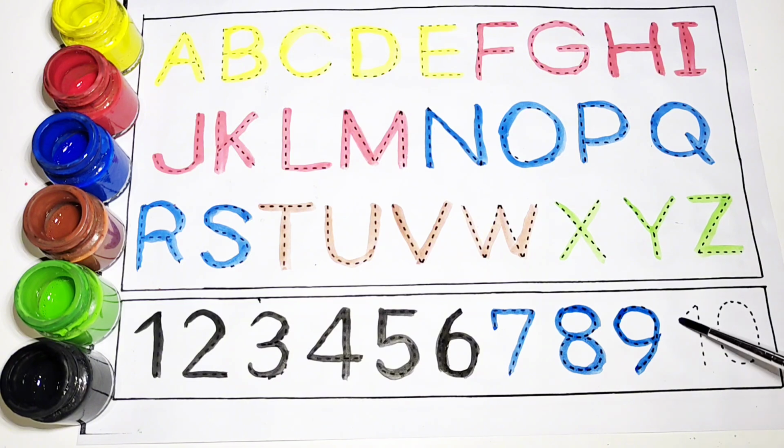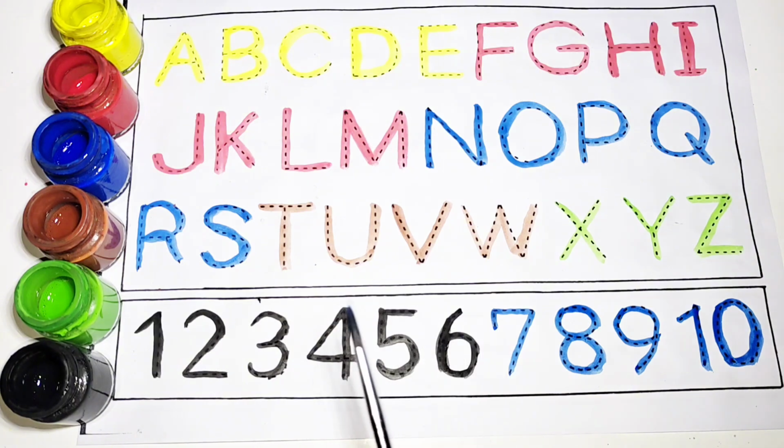The last one is 10. T-E-N, 10. Now we draw the number 10. Kids, today we drew capital letter alphabets and numbers.